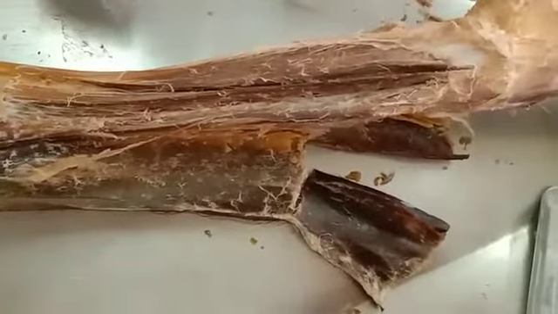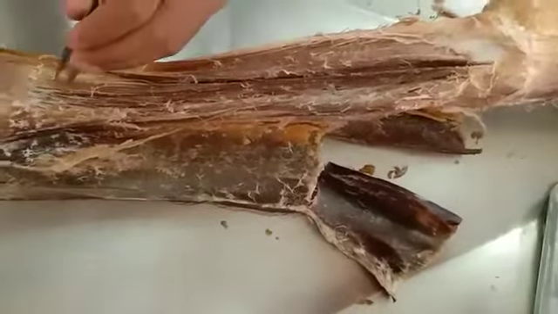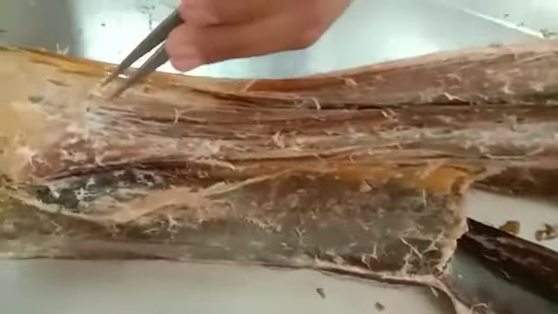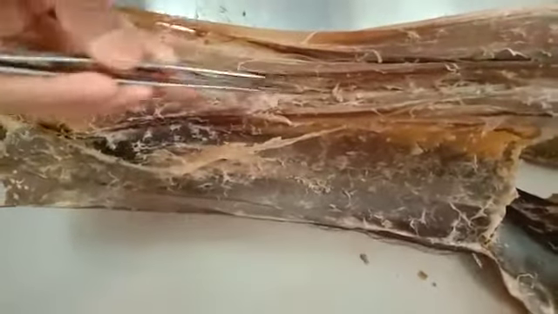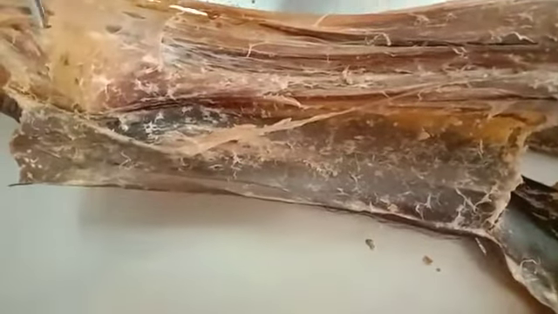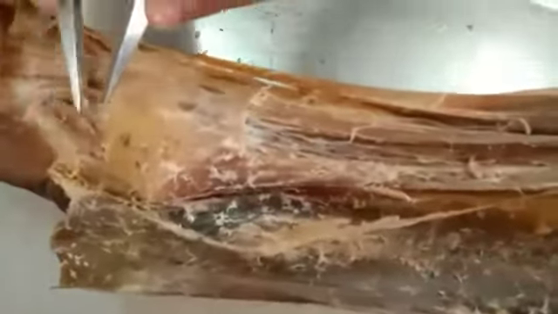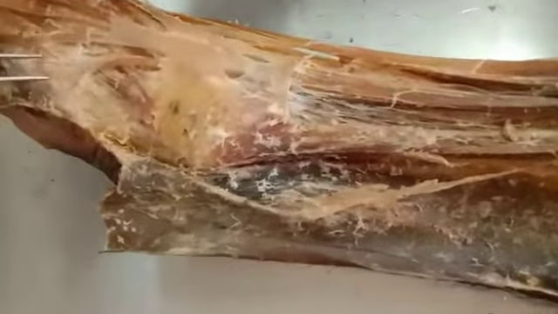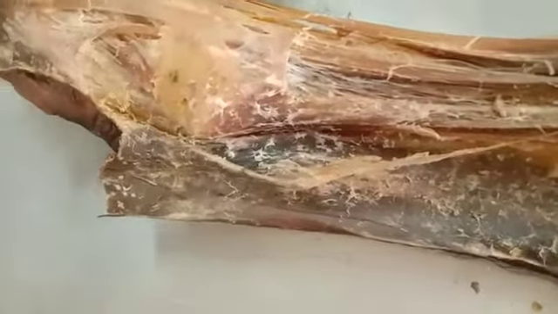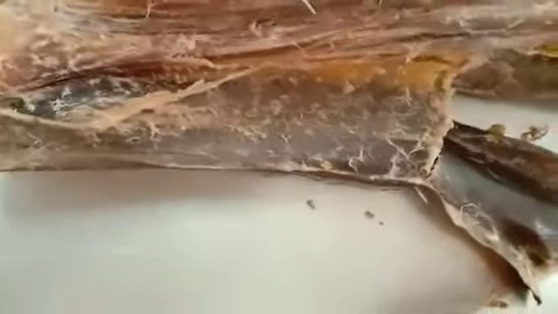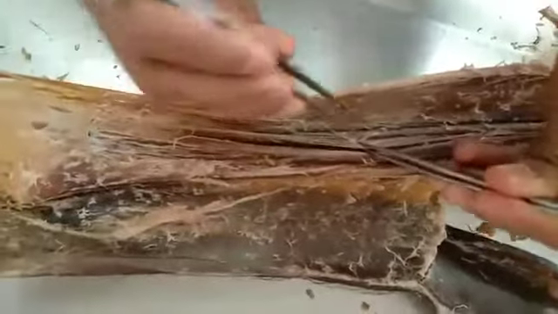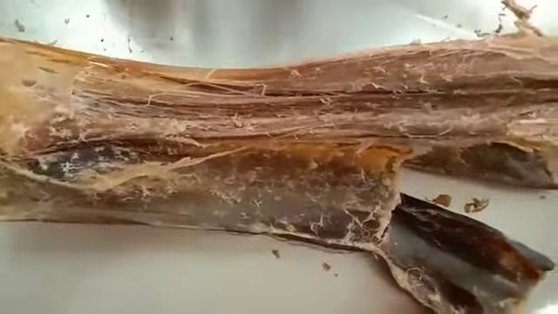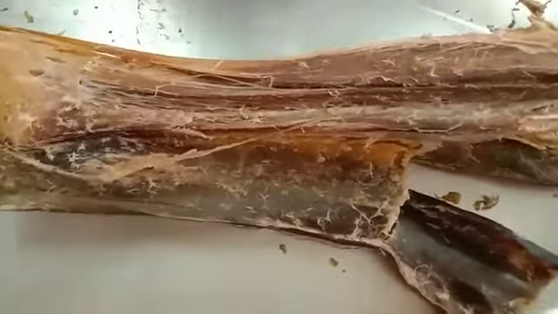Peroneus tertius. Origin: lower 1/4 of the medial surface of the shaft of the fibula, adjoining part of the interosseous membrane. Insertion: medial part of the dorsal surface of the base of the fifth metatarsal bone. Nerve supply: deep peroneal nerve. Actions: dorsiflexor of foot and everter of foot.